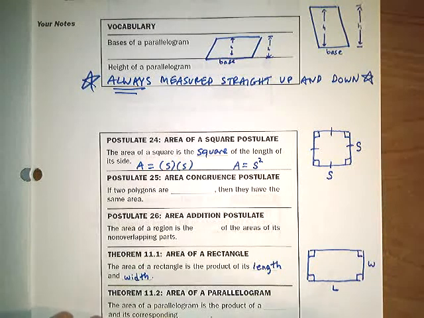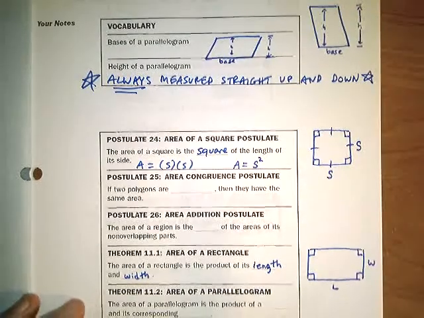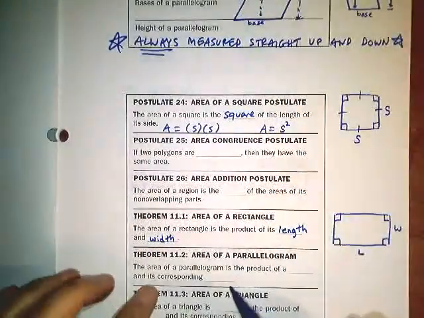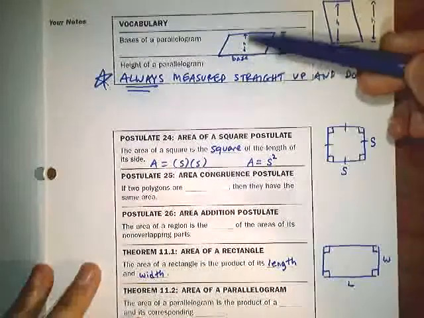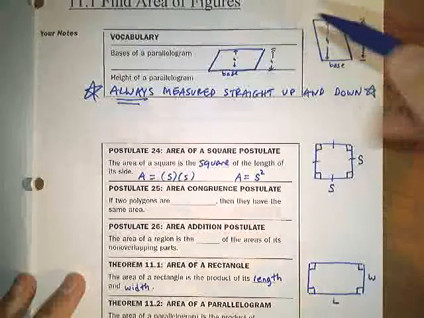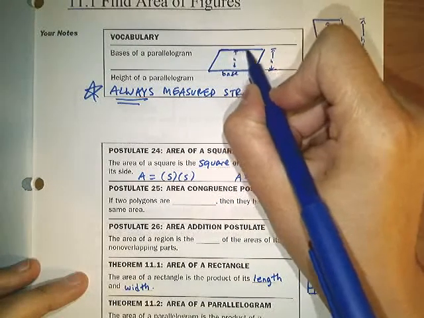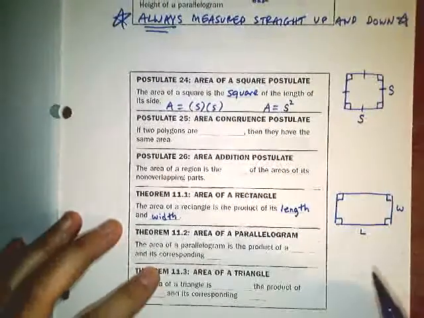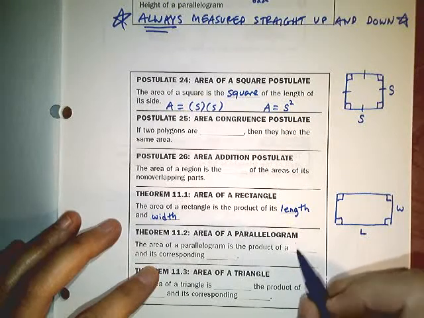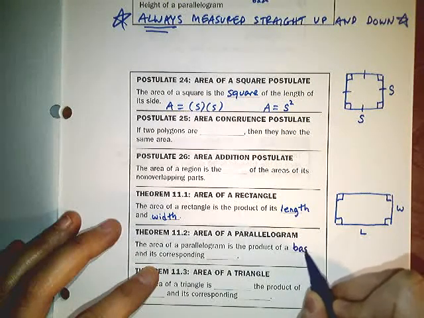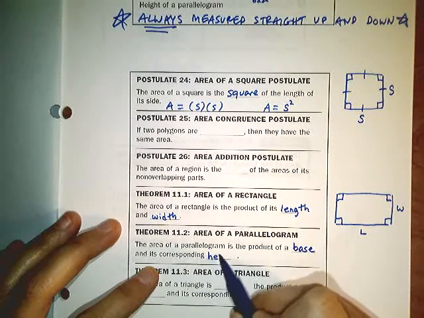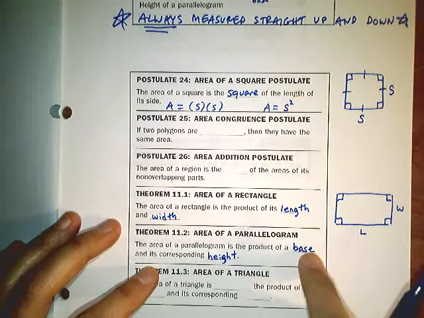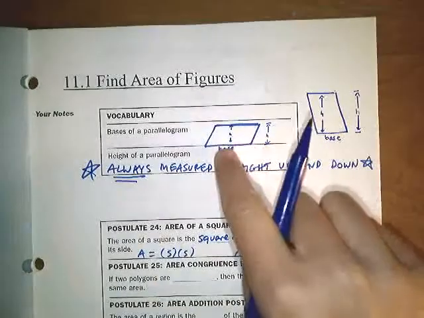A parallelogram, which is what I drew up here, is a shape where the opposite sides are parallel to one another. You can see that these, at least I attempted to, this one's a little bit wonky, but there you go. It's a quadrilateral where the opposite sides are parallel. And it turns out that all you have to do to find the area is multiply the base times the height. And we talked about how to identify base and height in this definition up here.